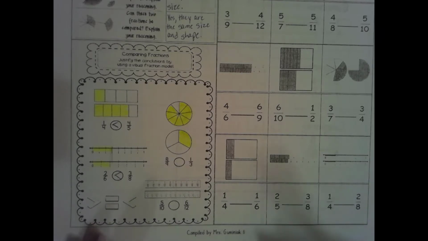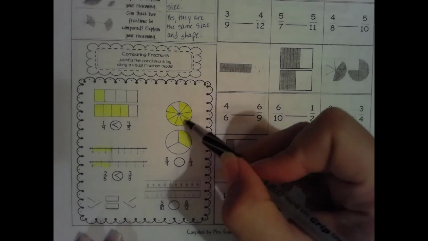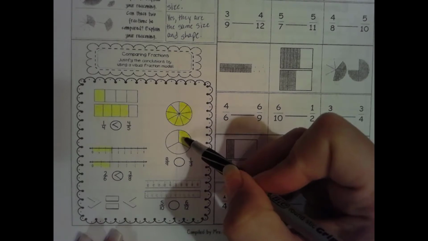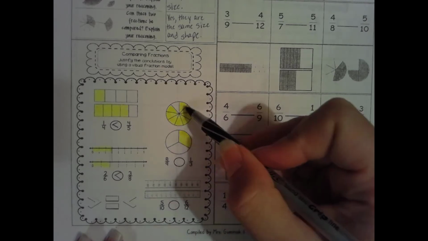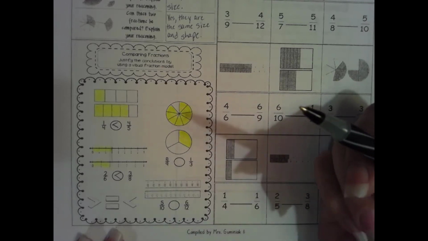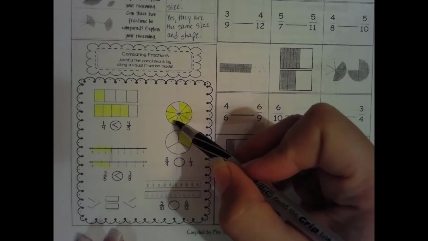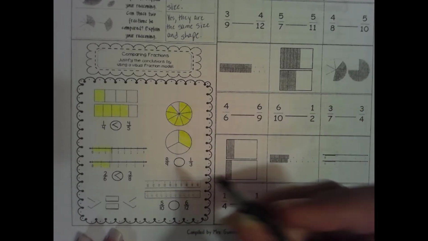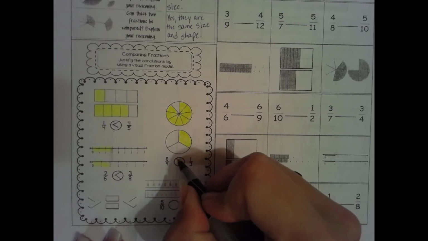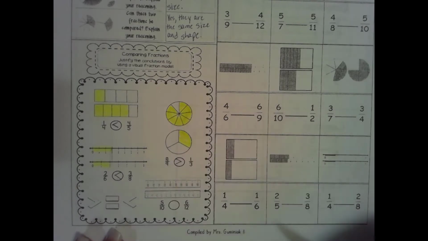Well, let's see. Is there more area shaded in here than here? So is this less than this, greater than this, or are they an equal amount shaded in? Well, there's much more of the circle shaded in for 8/9 than 1/3. So 8/9 is greater than 1/3.